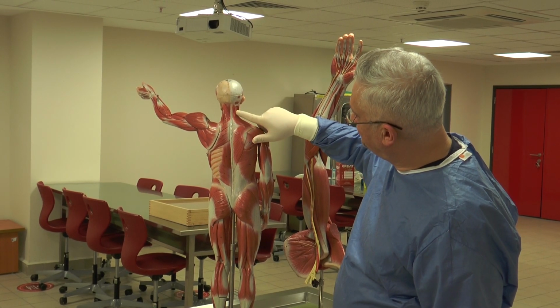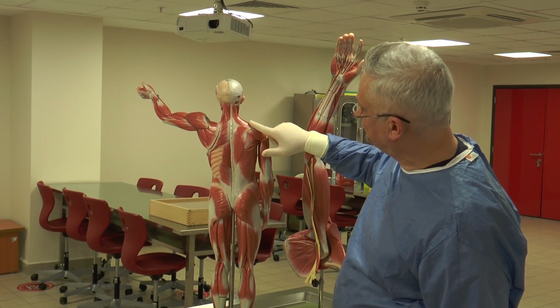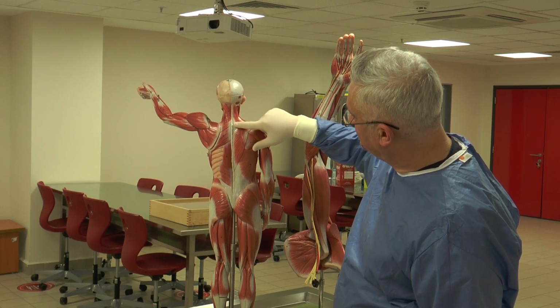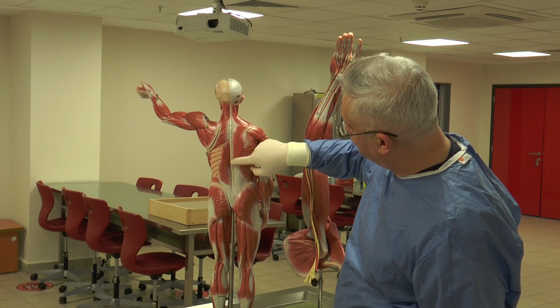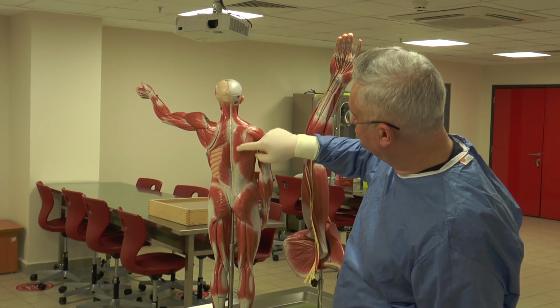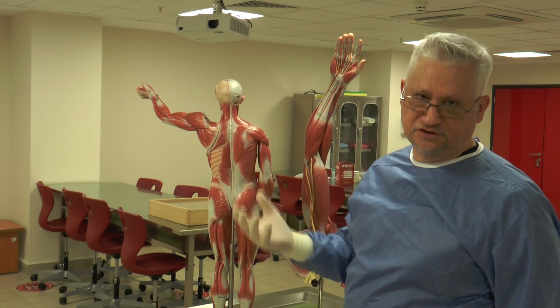So the upper head has vertical, downward direction muscle fibers. The middle head has transverse, horizontally directed muscle fibers, and the lower head, as you can see, has upward directed muscle fibers. So basically, all these have different functions.